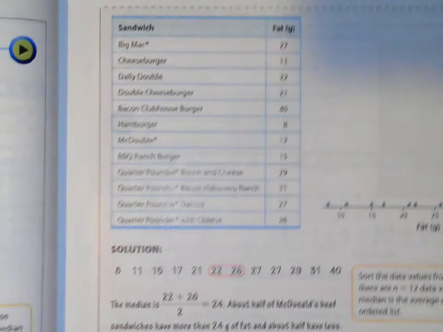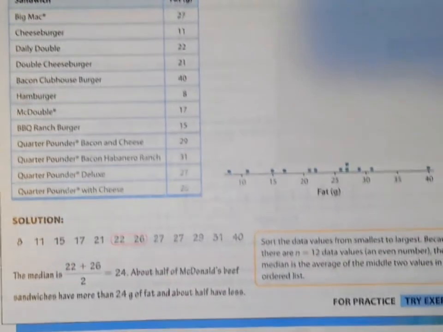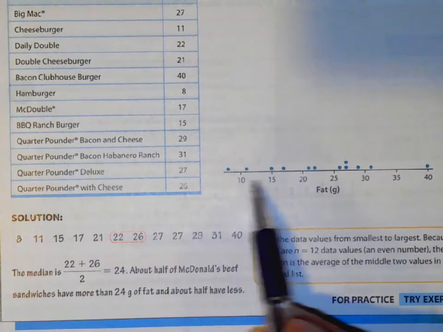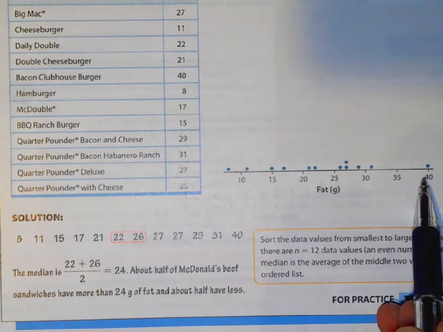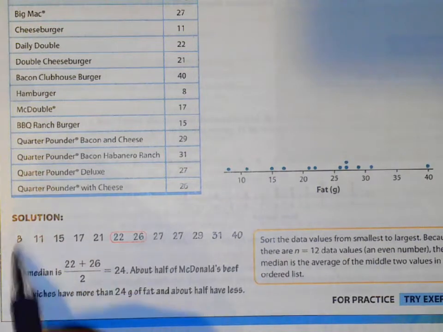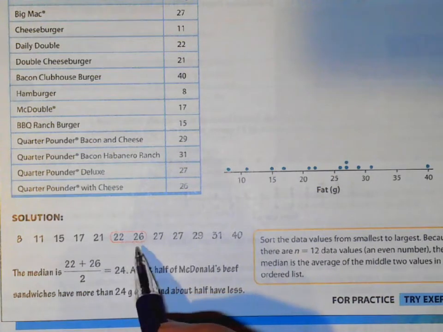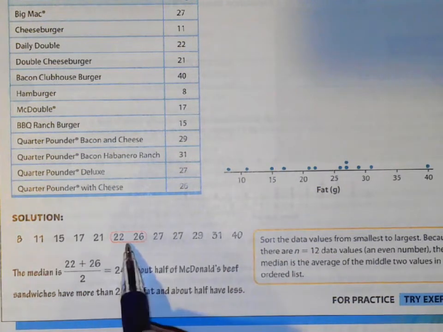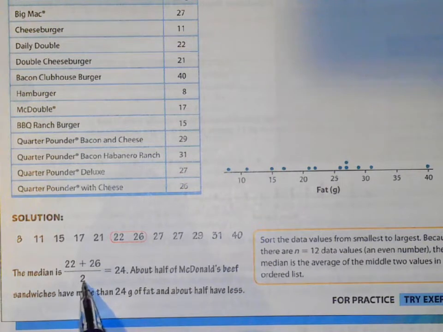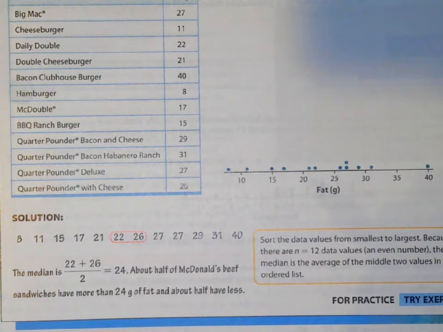Okay, so next example, here are all the hamburgers at McDonald's and their fat. You can represent them two different ways to find the median. You can put them on a dot plot like this, where you can number them in order. If you start crossing them out, you come to the middle and there are two numbers in the middle. Remember back, when there are two numbers in the middle, we add them and divide by 2. So our middle number would be 24. That would be our median.